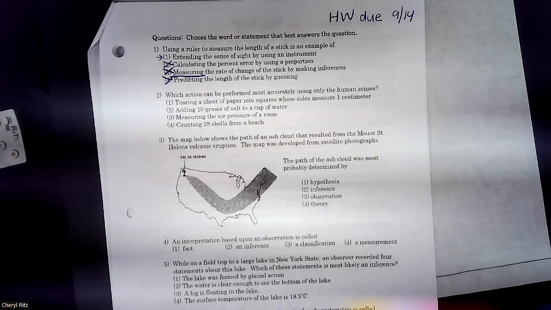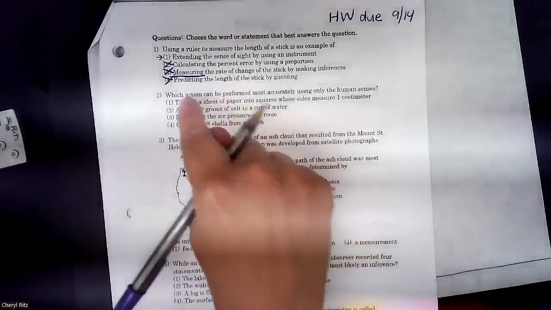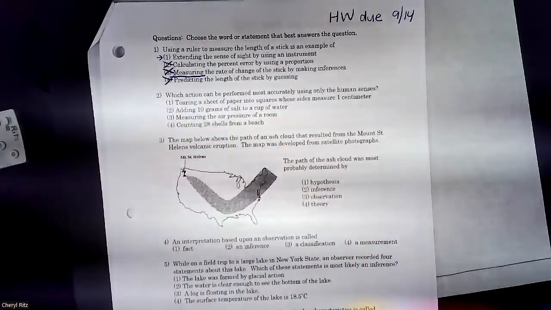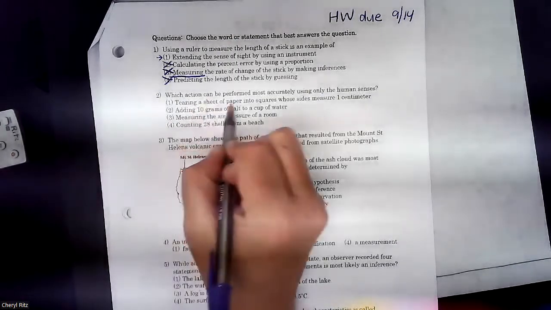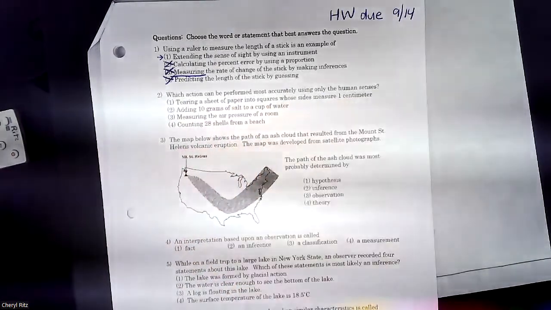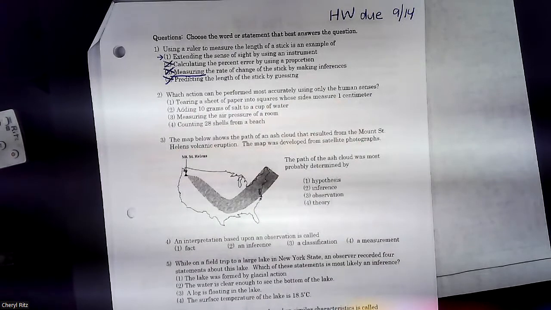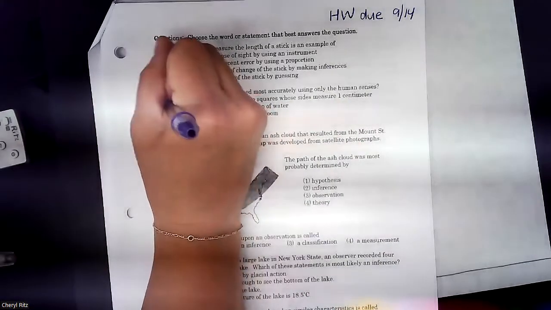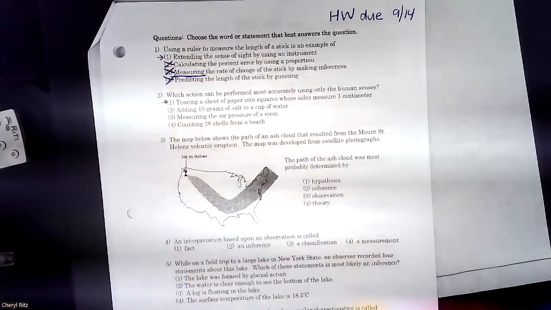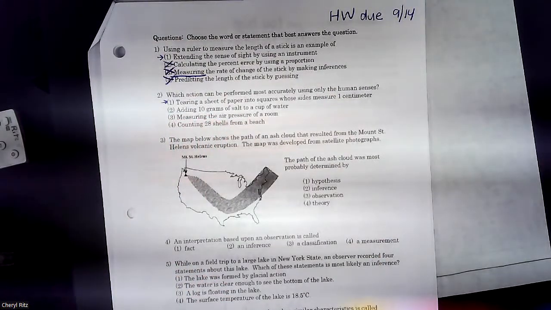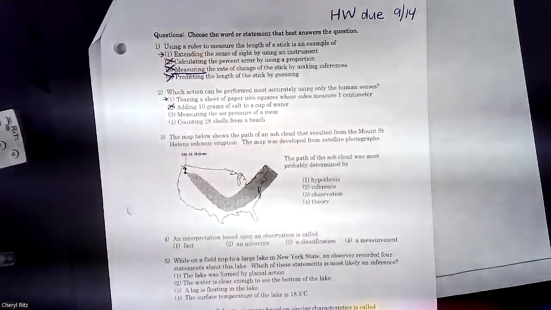All right, number 2, which action can be performed most accurately by only using the human senses? Now, there might be 2 answers that can be done by only using the human senses, but we want the one that's most accurate. So could you tear sheets of paper into squares whose sides measure 1 centimeter? Could you? You could try. It's kind of a choice. Could you add 10 grams of salt to a cup of water? How many of you have even measured anything in grams, first of all? Yeah, we're not good at that without using a tool.